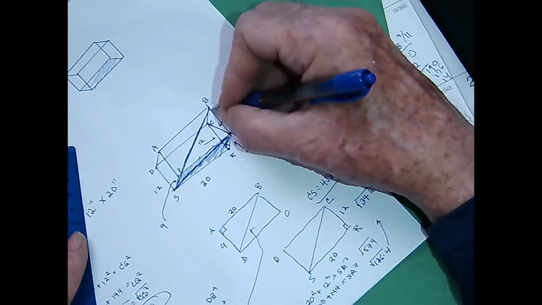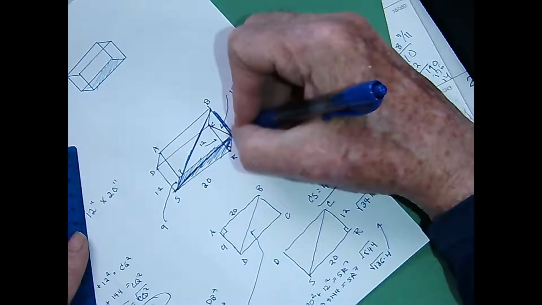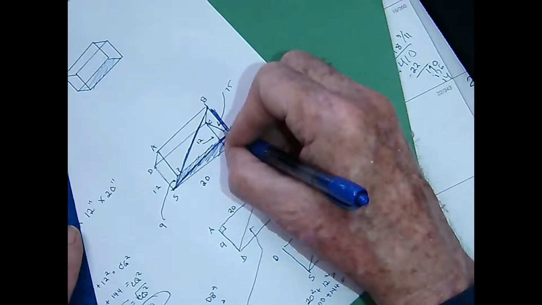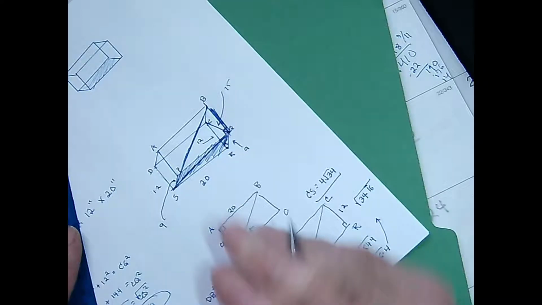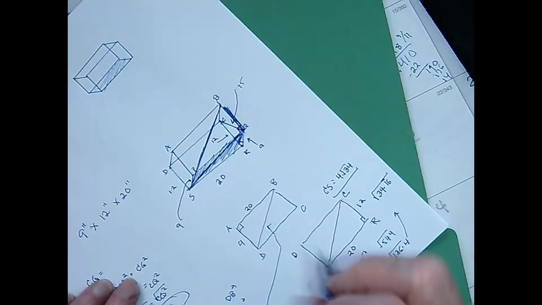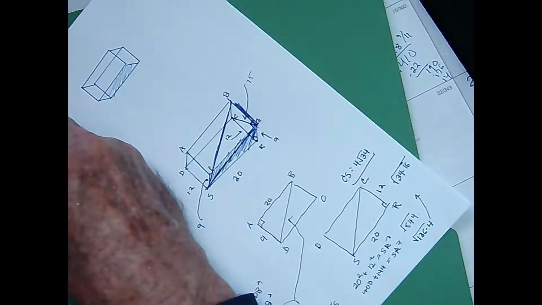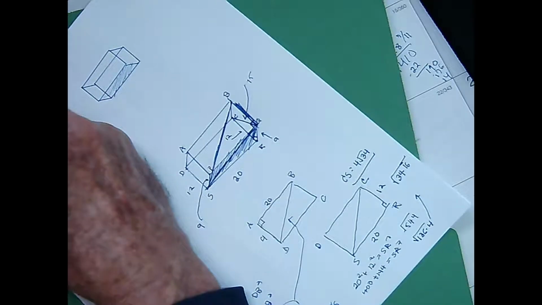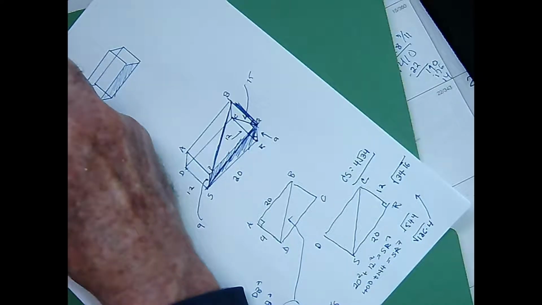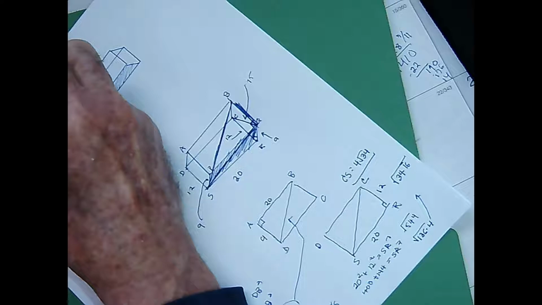And I think we know some sides on that right triangle. The right angle right there. Hit this with the Pythagorean theorem. We're going to find BS, the main diagonal. That's really the big deal here.